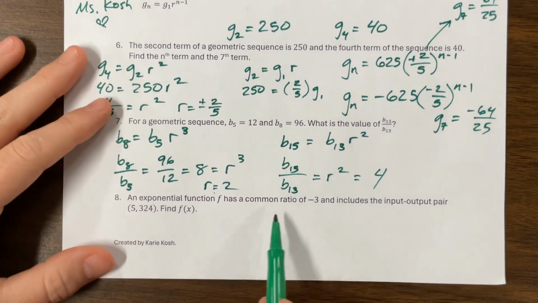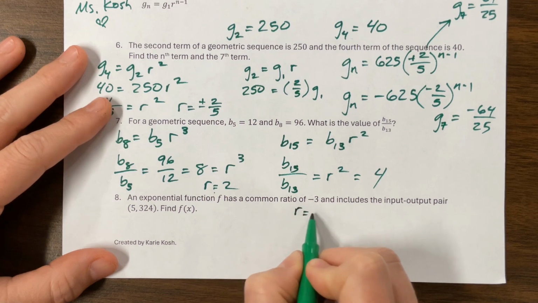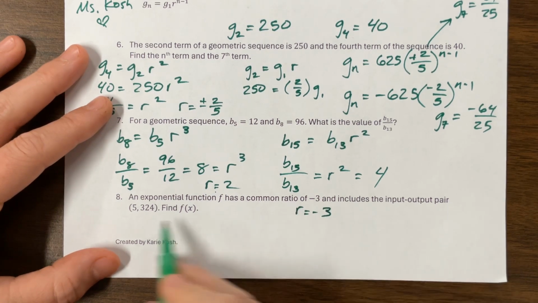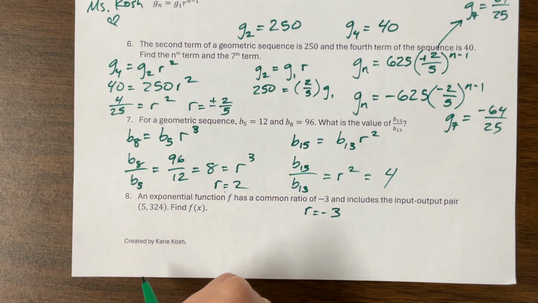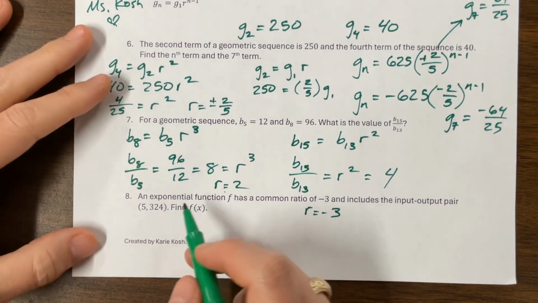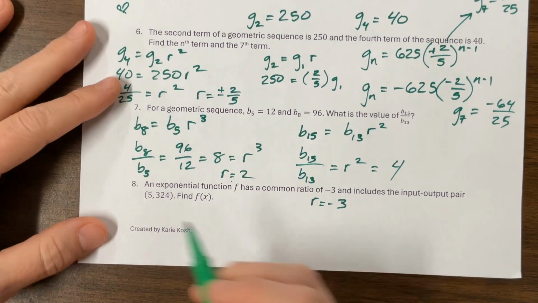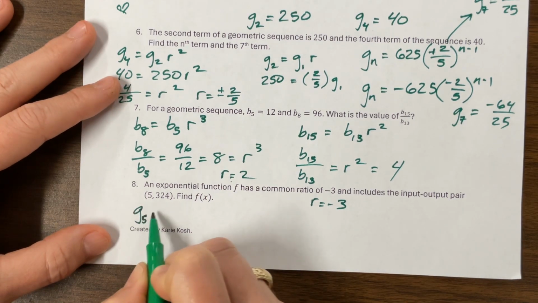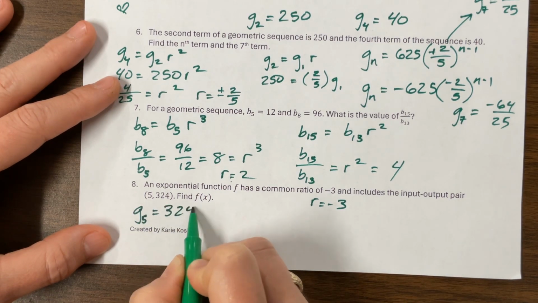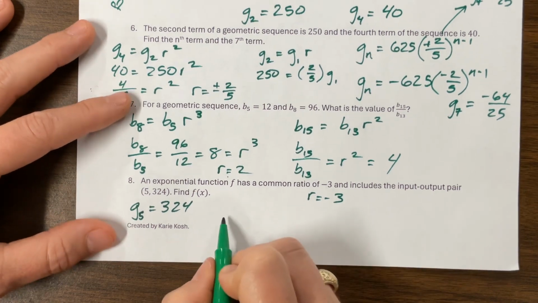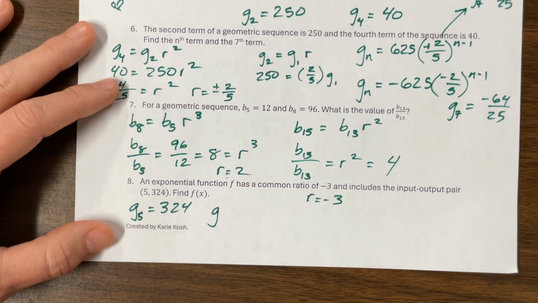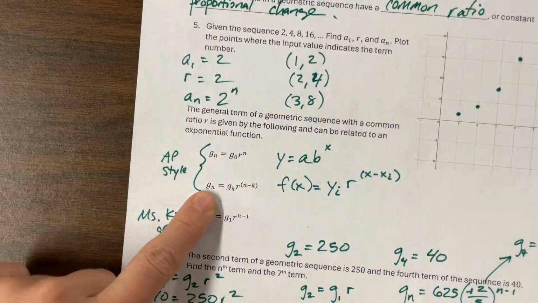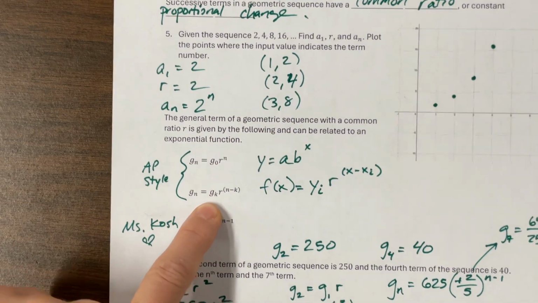Okay, an exponential function has a common ratio of -3, r equals -3, and includes the input-output pair. So this would be, I'm going to use my geometric sequence notation. And so this is like saying g sub 5 is equal to 324. Okay, so what do we know? I'm going to stretch myself and use this version of the equation, which is not what comes naturally to me.